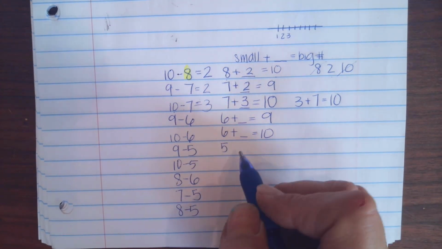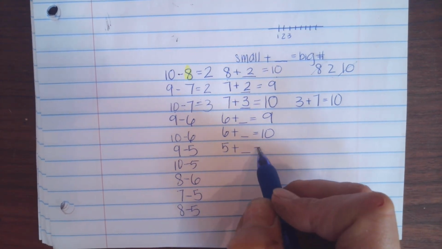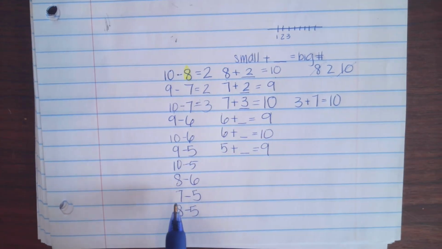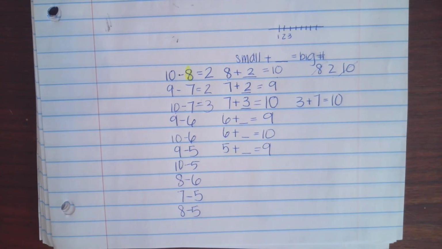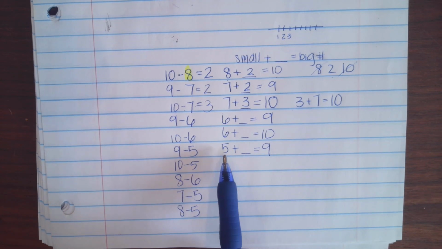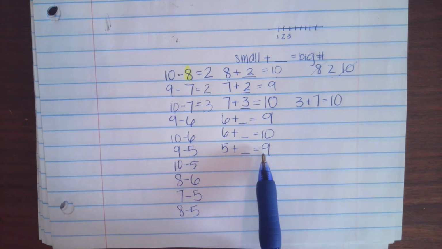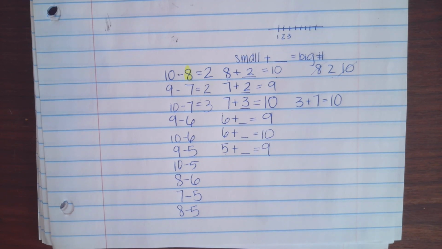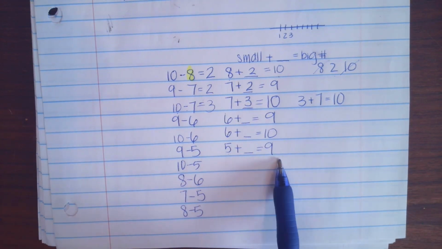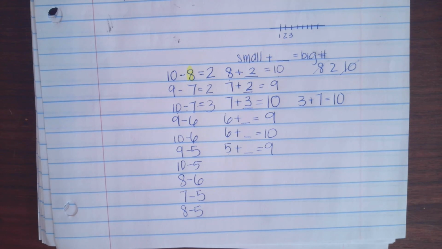Next one is small number plus blank equals big number, and we have 9 minus 5. What is our small number? 5. Plus blank equals big number is 9. So on your paper, you're going to write all of this down. Then you're going to count up what comes after 5, and then we're going to do 6, 7, 8, 9.